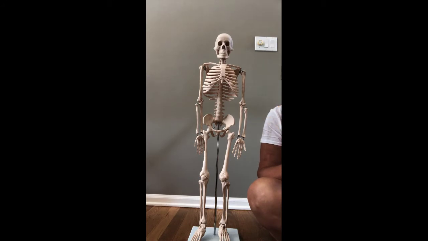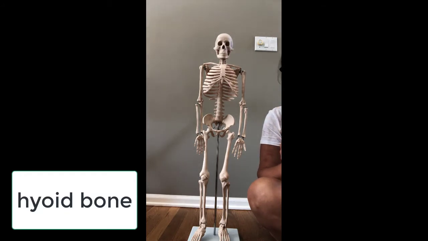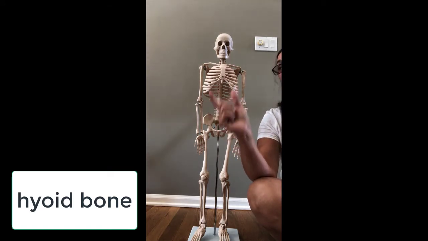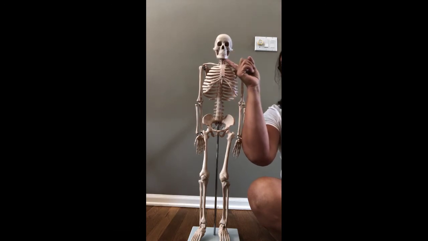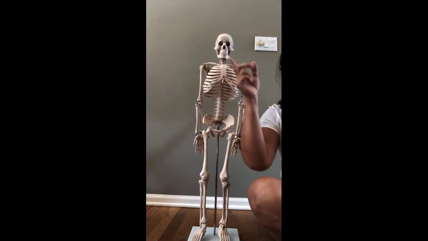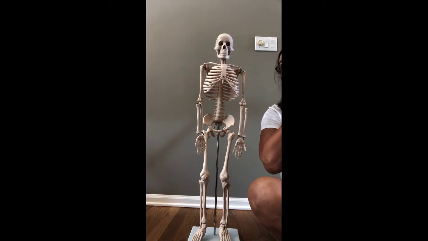The first one on there you actually can't see on your mini skeleton. They're just too small and we don't have them. However, it is a U-shaped bone, so it sort of looks like this, and it's right under the mandible here. It's actually a bone in your neck that doesn't articulate, which means move against or push up next to any other bone from the skeleton.